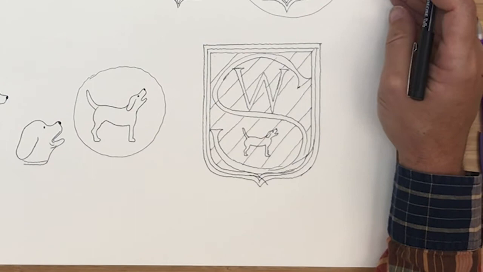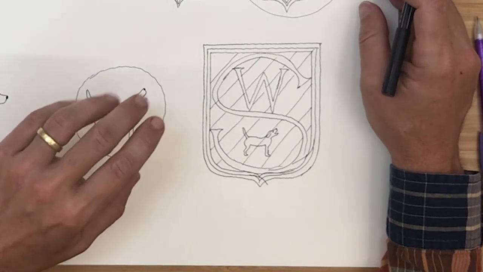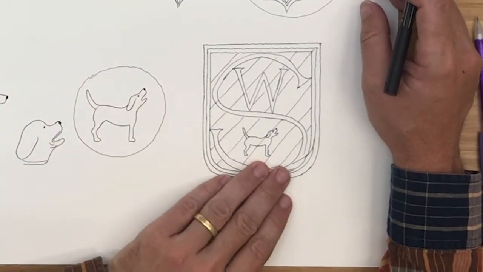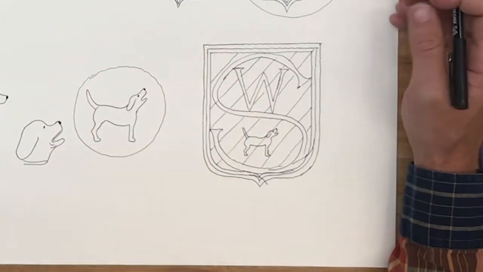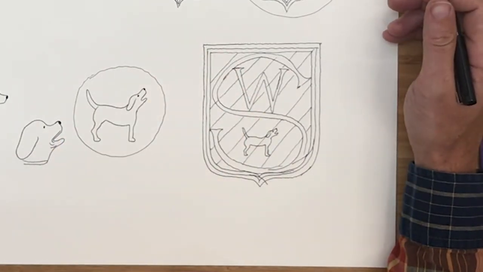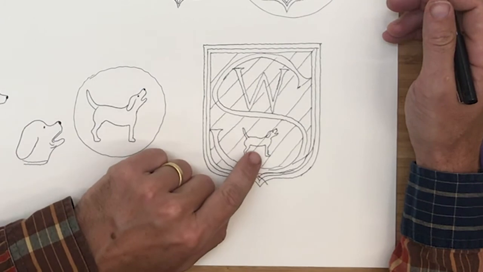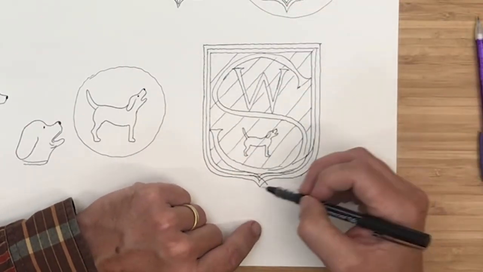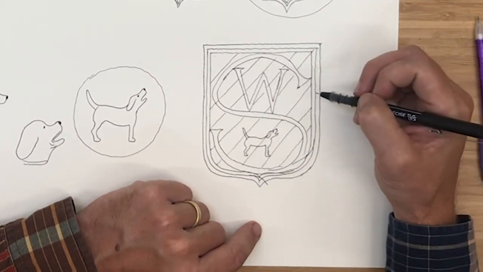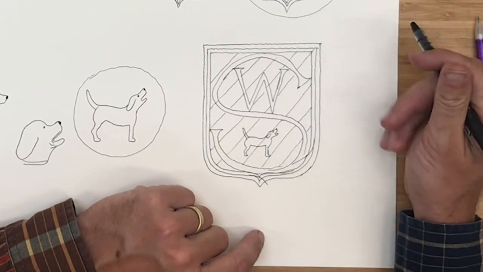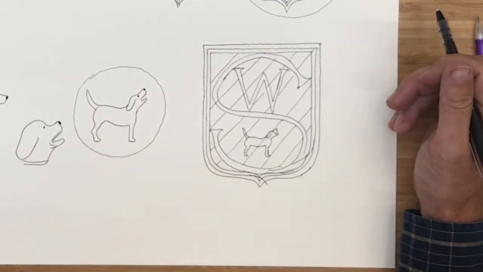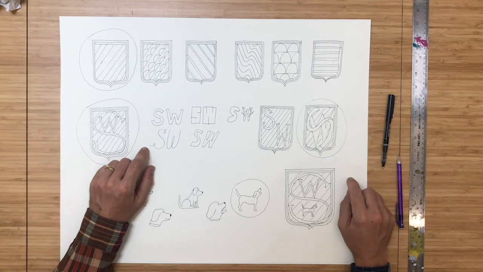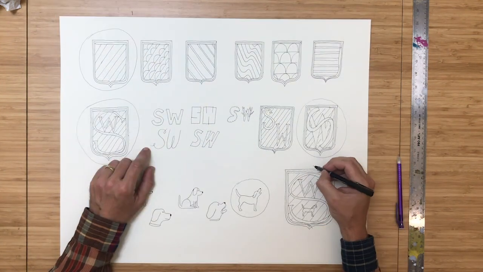So, why don't you go ahead and play around with ideas of placement of your image within your crest, okay? It can be down in the center, it could be large. If you even want it, it could be below or alongside. Just go ahead and do as many little thumbnails as you want to get that placement correct. Okay, so now we have our design.